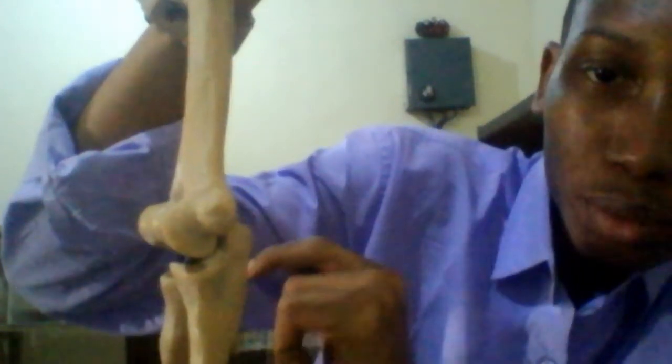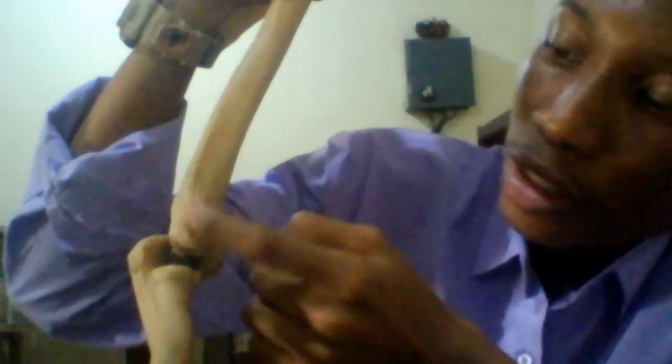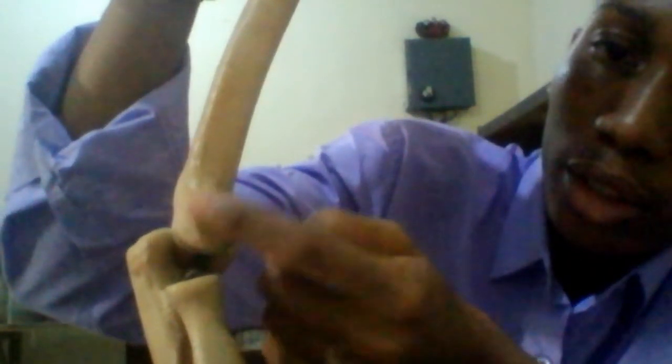So now let's go more distally. You can see that there's another projection here too. This projection is called the epicondyle. They also have another projection here. It's called another epicondyle. So we have the one medially placed and the one laterally placed. That's why this is referred to as the medial epicondyle, and this one laterally placed is called the lateral epicondyle.